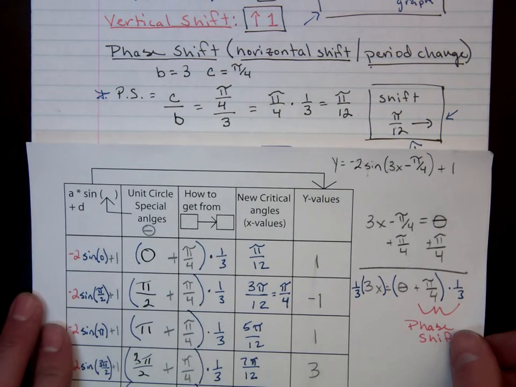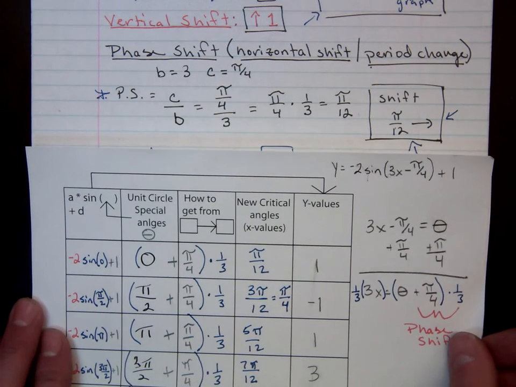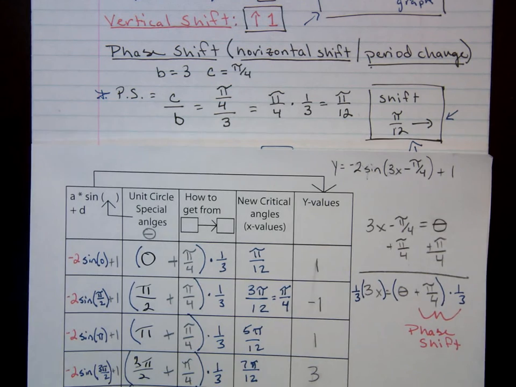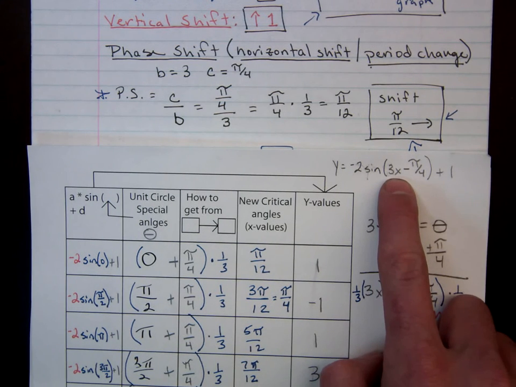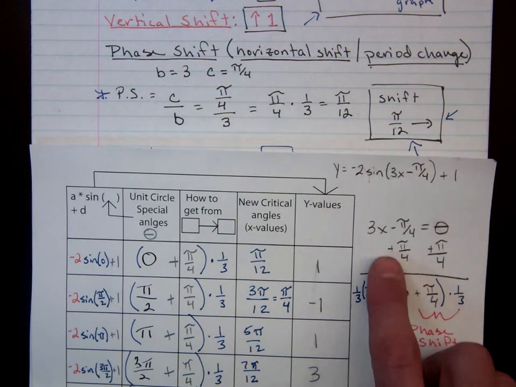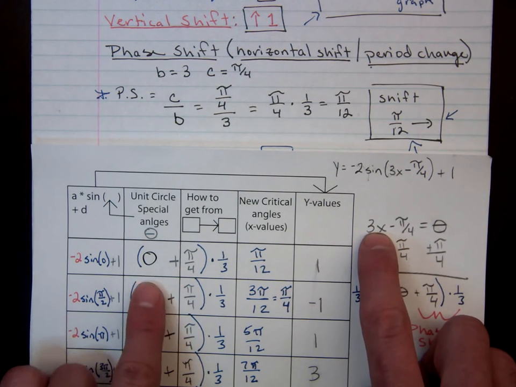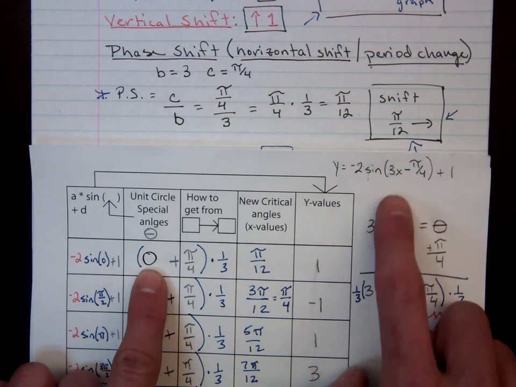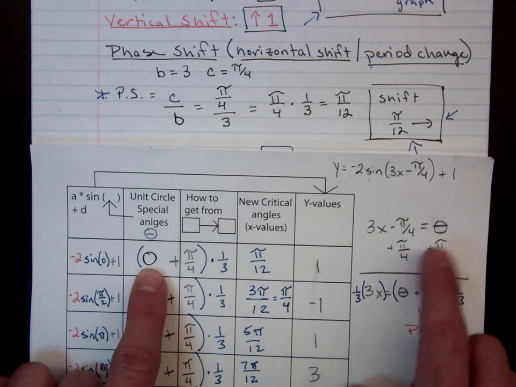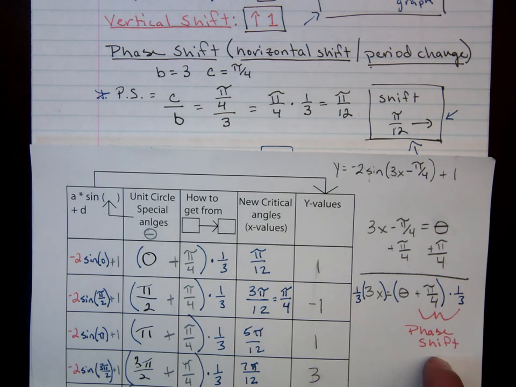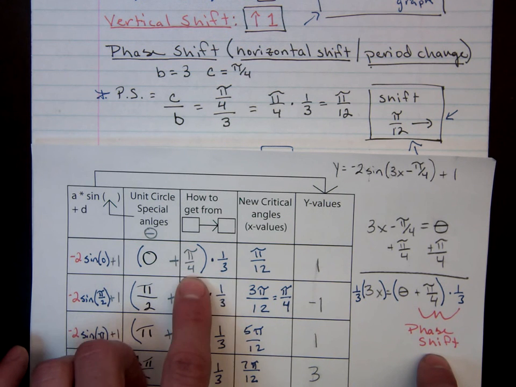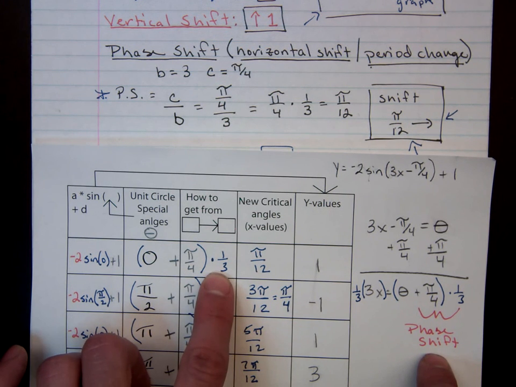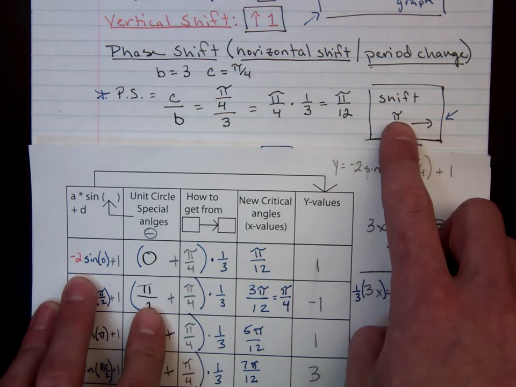Now if you want to find the phase shift, well, the phase shift is taken care of right here. Since we know that we're going to actually be inputting 3 times x minus pi over 4, we can set that equal to theta so that we know when our input will be equal to 0. And that actually works out to be more or less the phase shift. So the phase shift in this case was just pi over 4 times 1/3, which was pi over 12. And we have that right here.